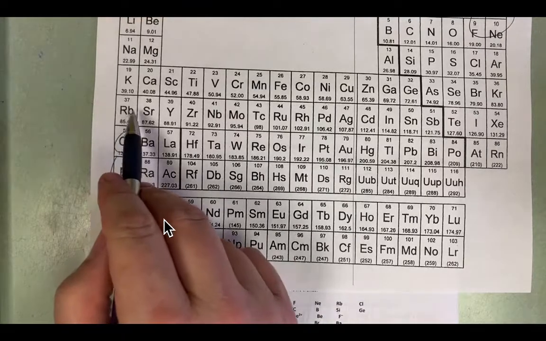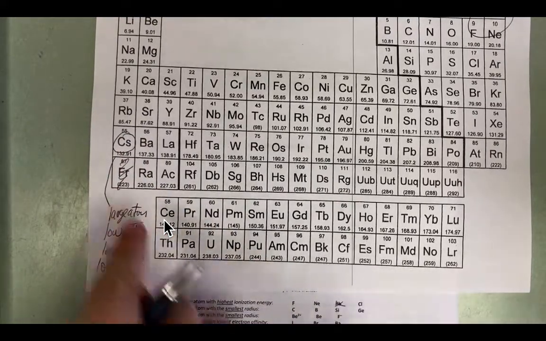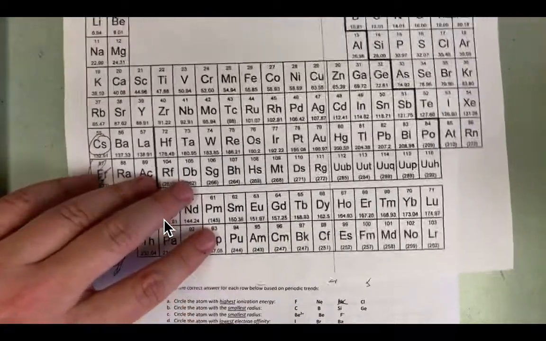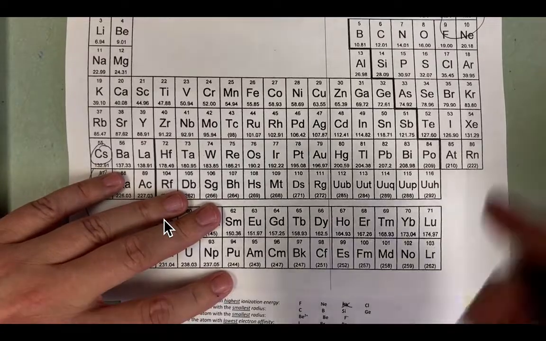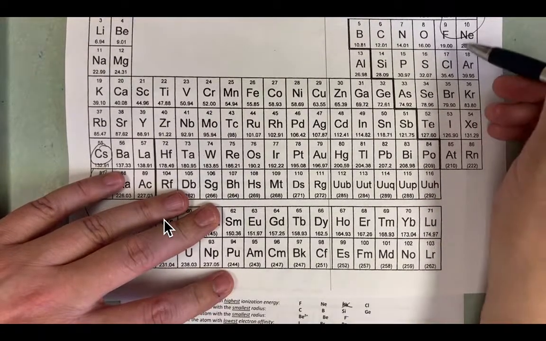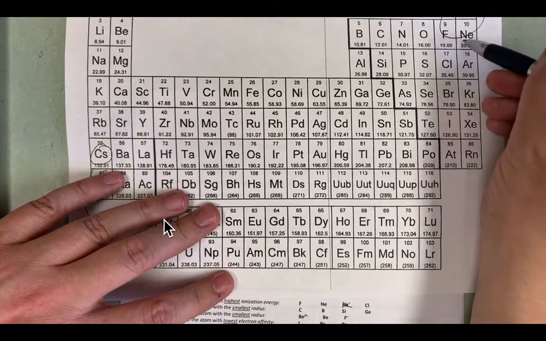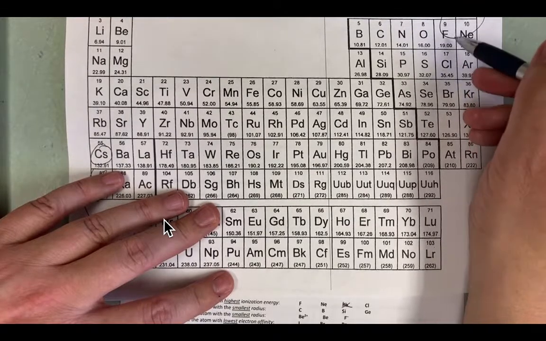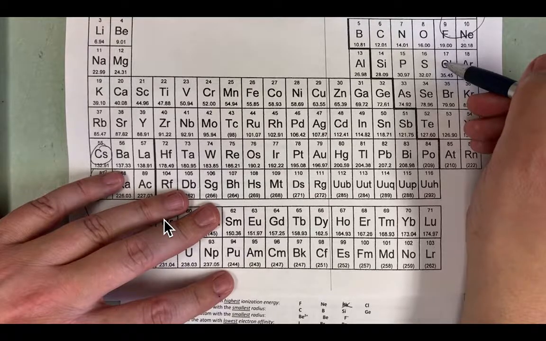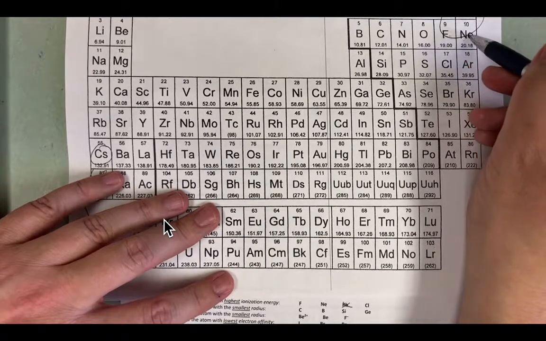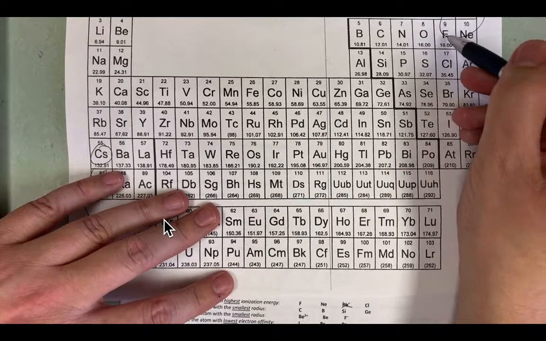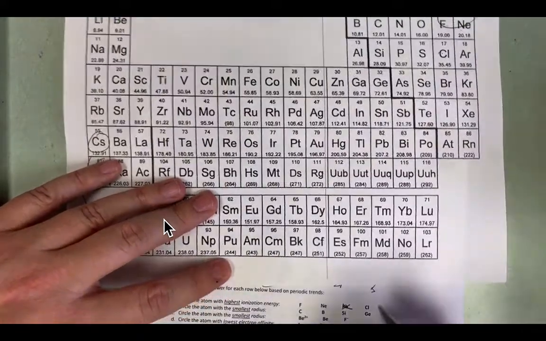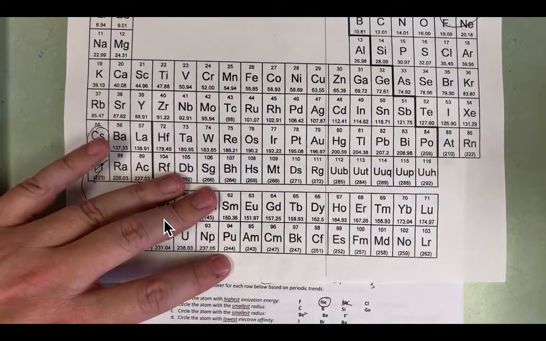Well, rubidium's way over here, so I'm not even really going to worry about it. It's going to be really low. It's near cesium, so it has a very low ionization energy. Let's just focus on the three that we can try to sort out. So we have chlorine, fluorine, and neon here. So the ionization energy increases this way. So fluorine is larger than chlorine, and ionization energy increases this way. So neon larger than fluorine, fluorine larger than chlorine. And so neon is the one with the highest for this set.